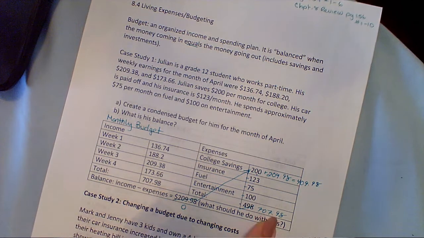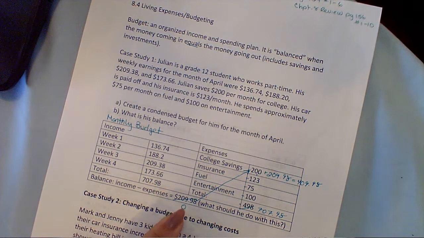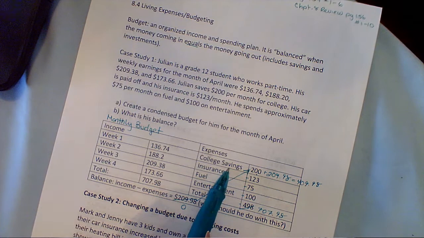This number minus this number would mean that he has zero left over because all his money went towards something, and that includes savings. So by bumping up his savings, then his money is being put to good use.